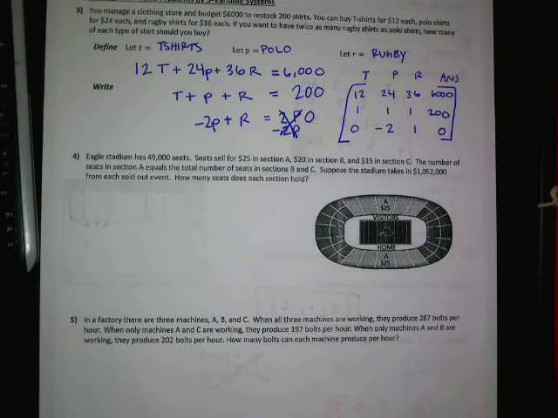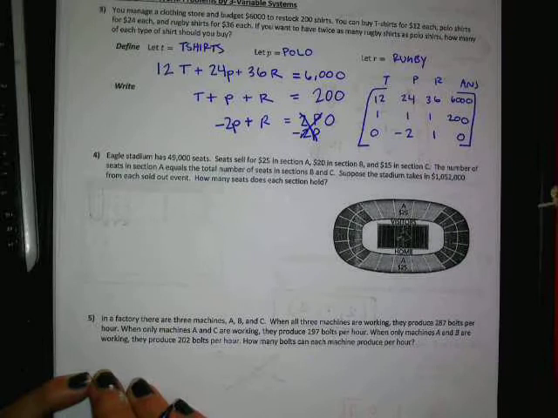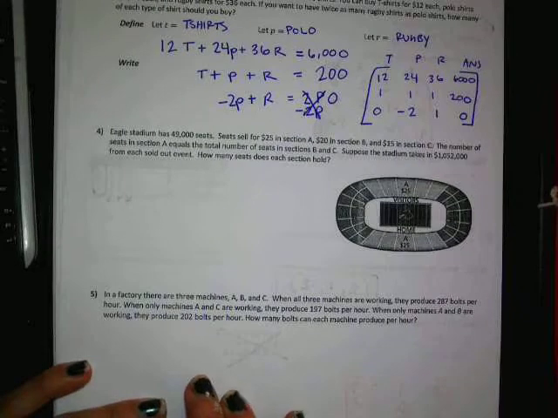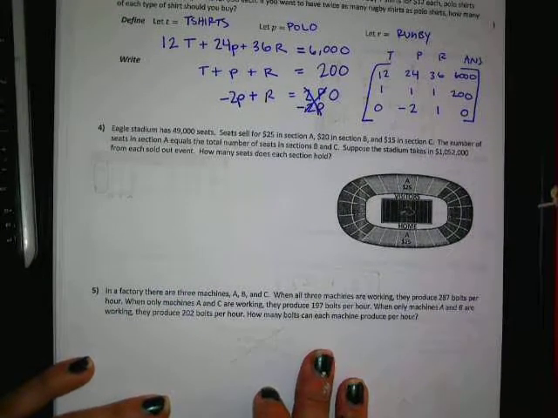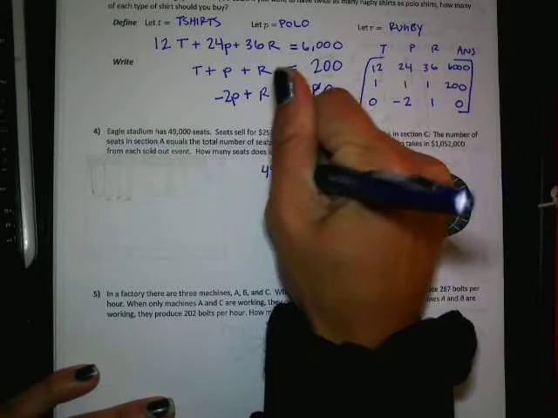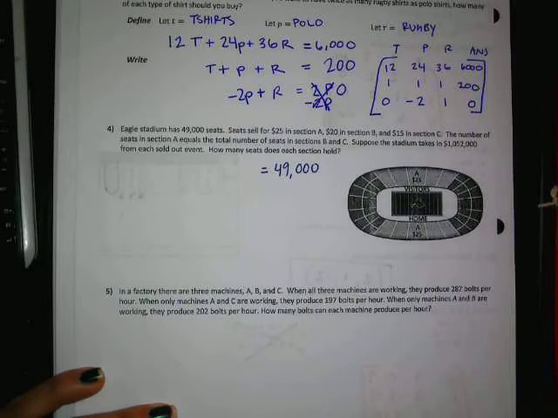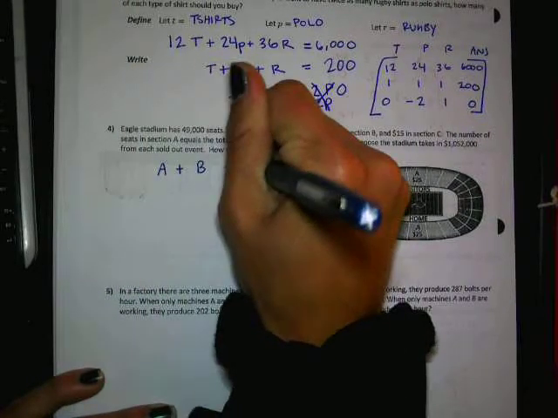So, what are my variables, Andrew? ABC, very good. All right, what's one of my totals? I'm trying to write my equations. So what's one of my totals I have in this situation? 49,000. I have 49,000 seats. So it's the total number of seats. So I'm going to take the seats from section A plus the seats from section B plus the seats from section C.